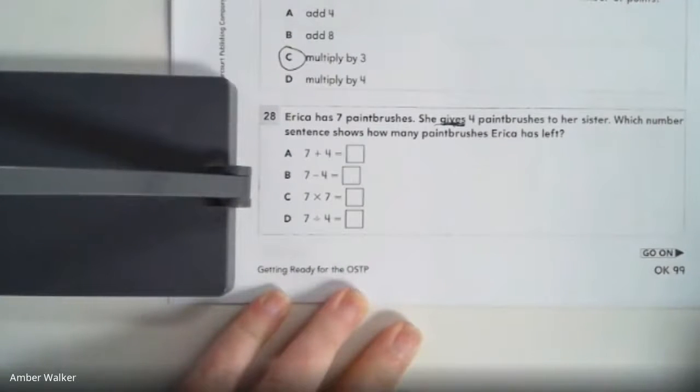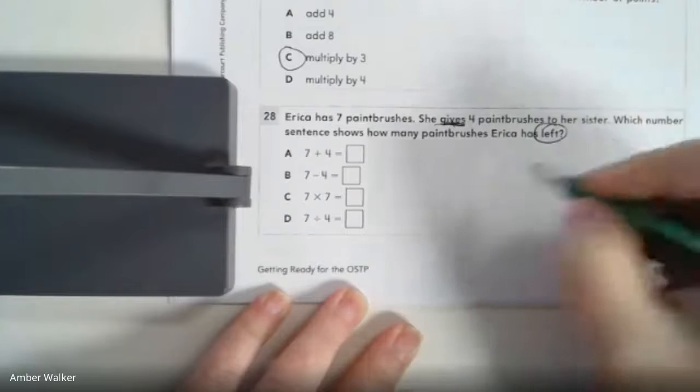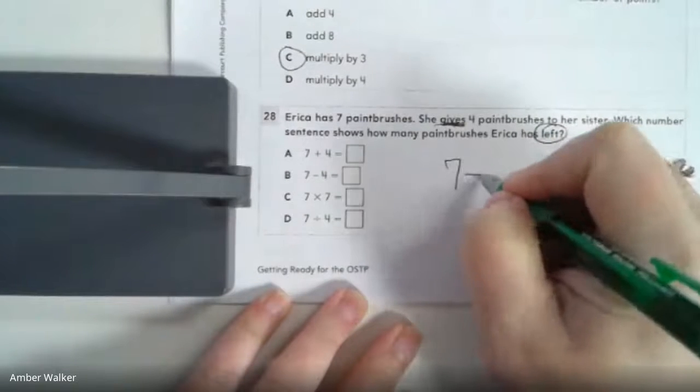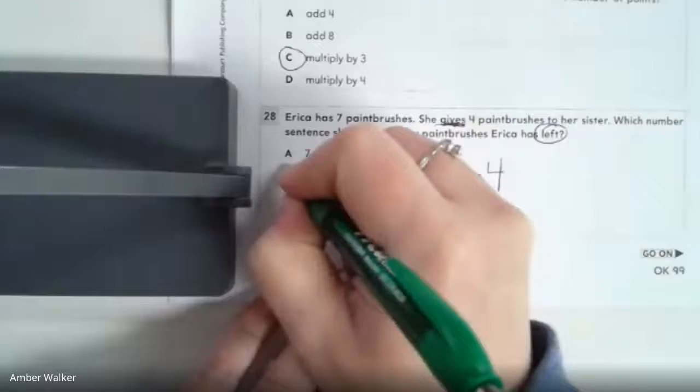Erica has 7 paintbrushes. She gives 4 paintbrushes to her sister. Which sentence shows how many paintbrushes she has left? Left and give are your key words here. We're giving those away. She started with 7. She gave away 4. 7 minus 4 is your answer.